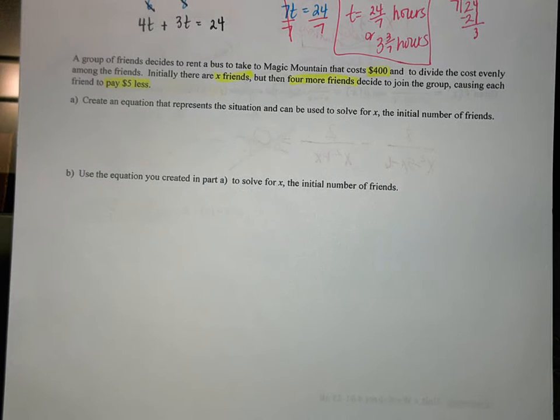Create an equation that represents the situation and can be used to solve for x, which is the initial number of friends. Okay, so let's think about it. If, for example, there were 10 friends, how would you figure out how much to pay each person?